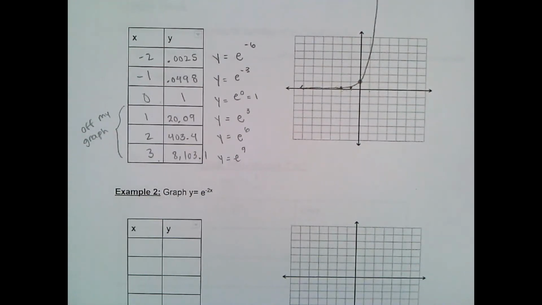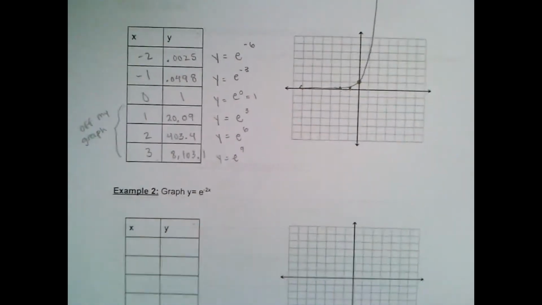Well, now let's go on to example 2. It's different. It has y equals e to the negative 2x. So let's see how we would graph that one.